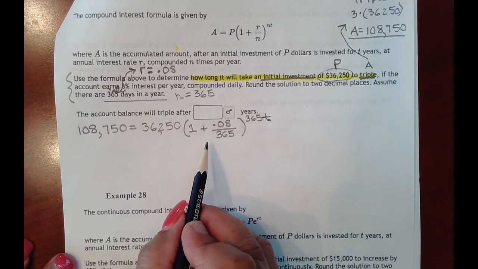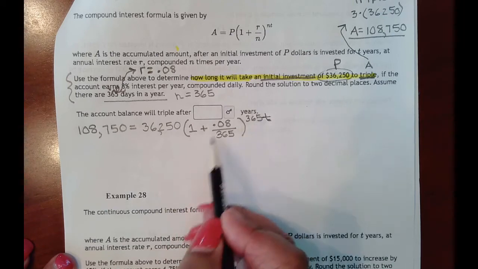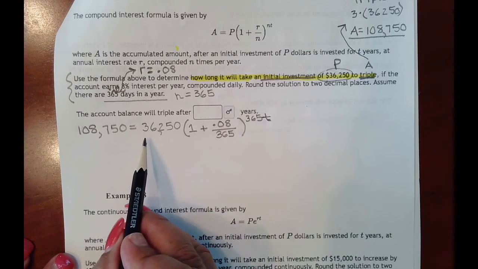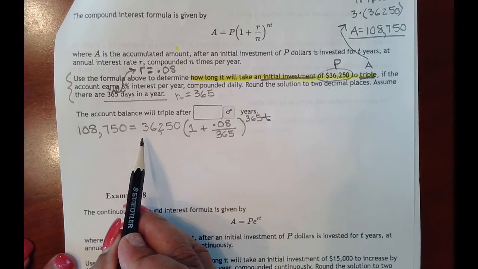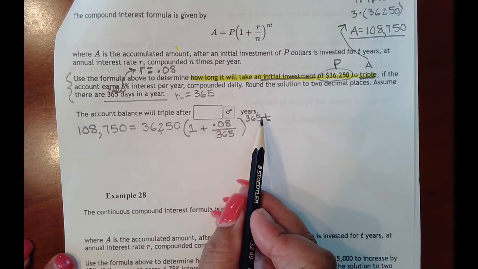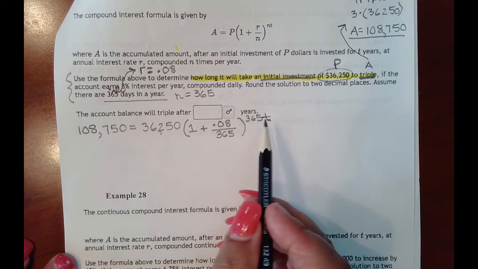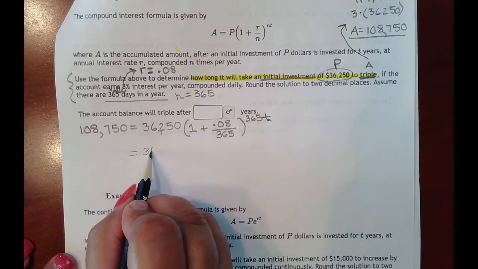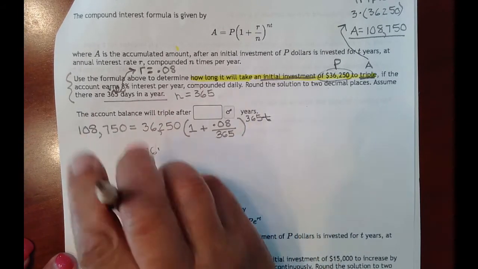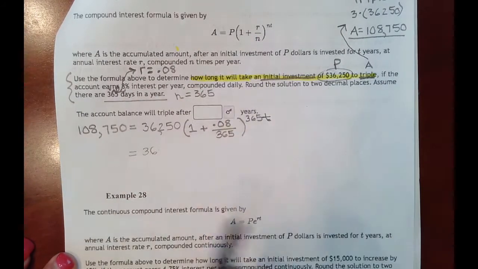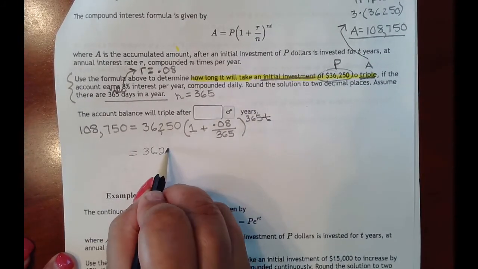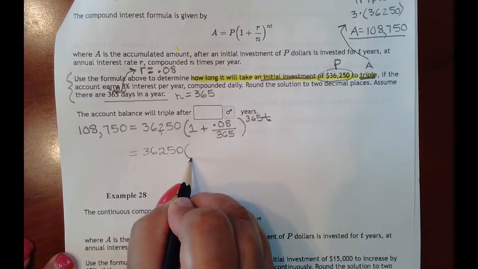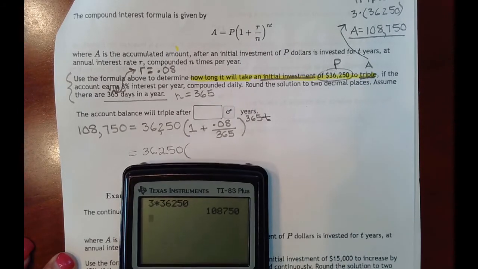Then you'll have a base raised to an exponent, which needs to be isolated. Therefore, we're going to strip away this 36,250 right off of that base and exponent so that we are isolating our exponential expression. So first, let's get a single number right here. We have 36,250.